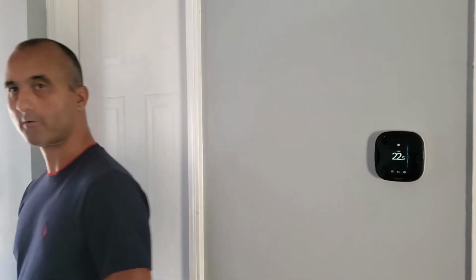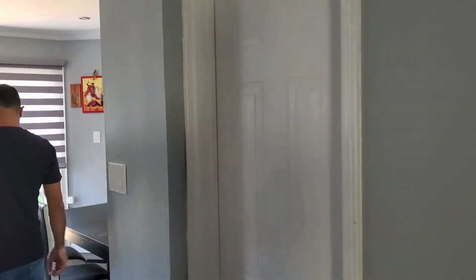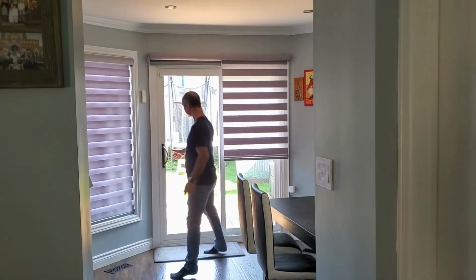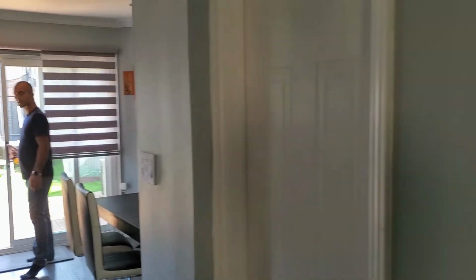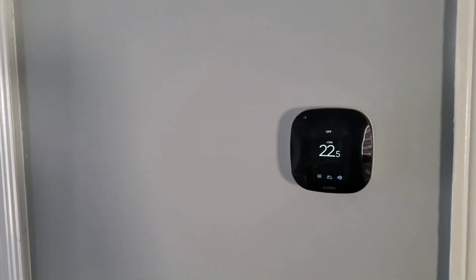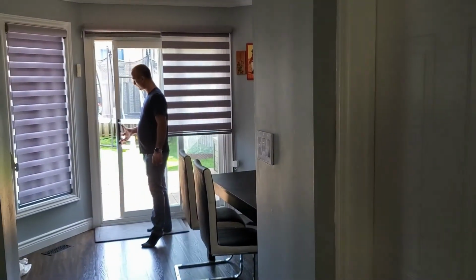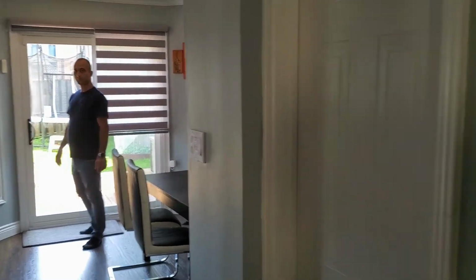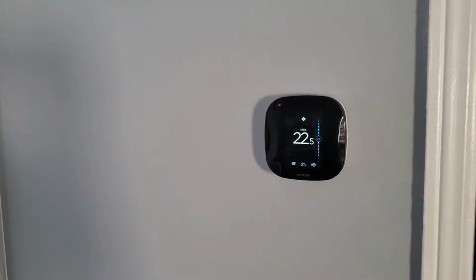So I can show you how this runs. We're going to open up the door right now, and the thermostat will go off. And once I close the door, the thermostat will turn on automatically and your AC will start running.